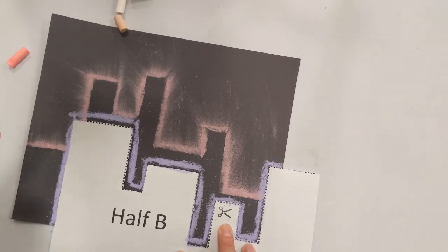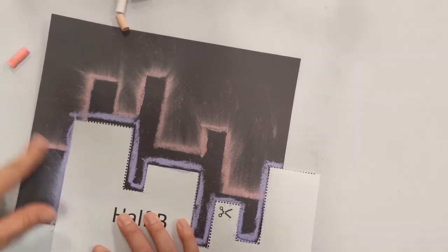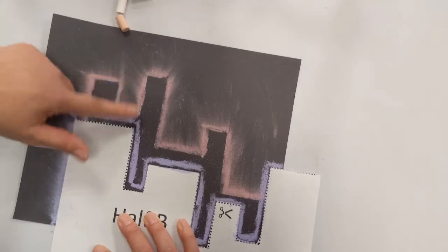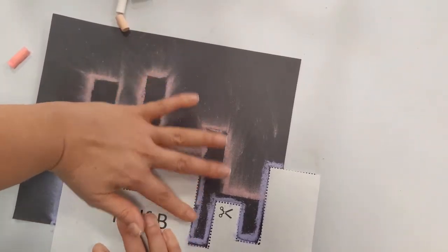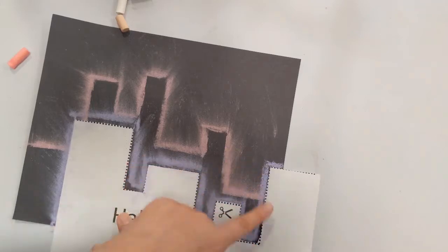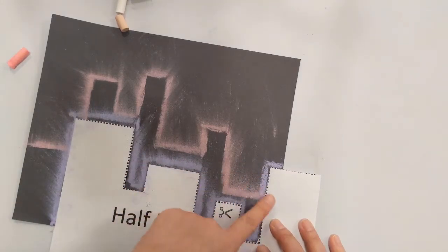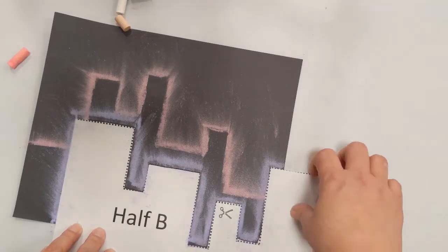So let's take our finger again and let's rub it again. And I'm going very fast, but you don't have to go fast. You can go slow if you want to. And think about what direction you want your chalk to be. All right, now I'm finished. Let's lift that one up. Oh, now my city is really starting to come together.